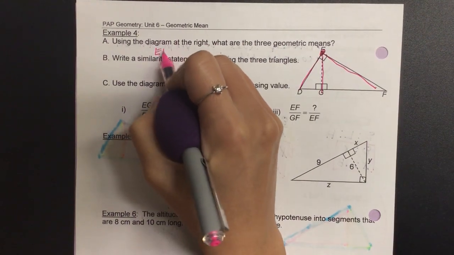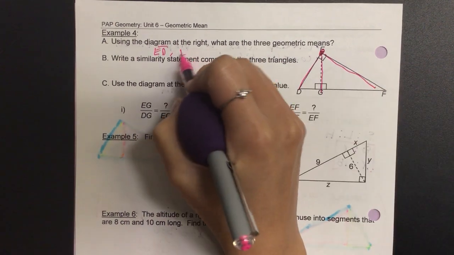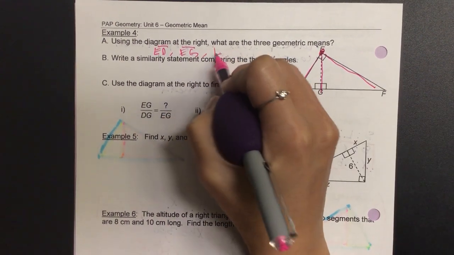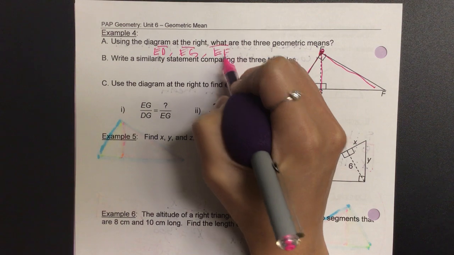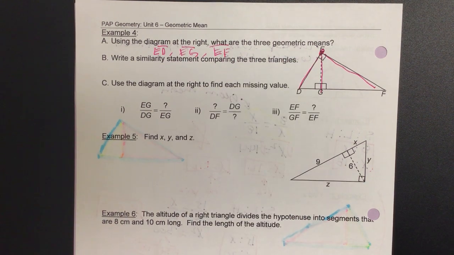So we know ED, EG, EF. Always, always, always. Do not have to separate it. Don't need to put in variables. That's always going to work out.